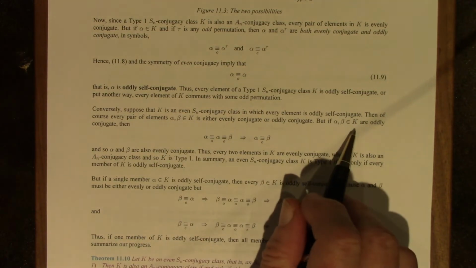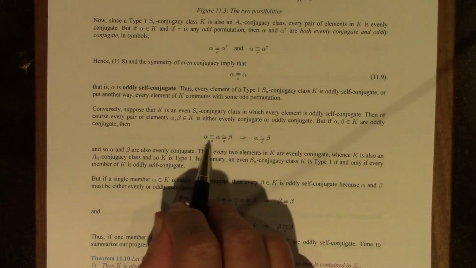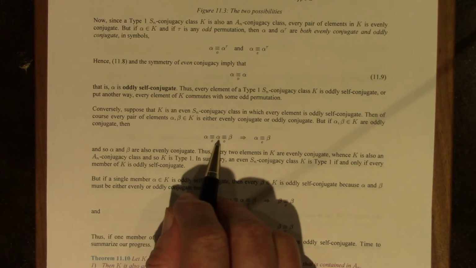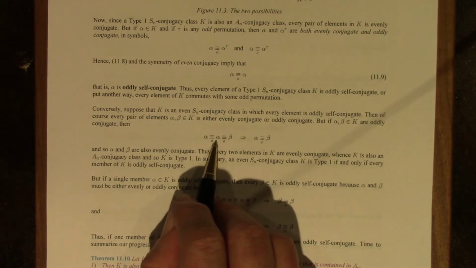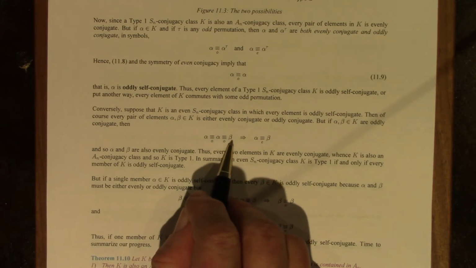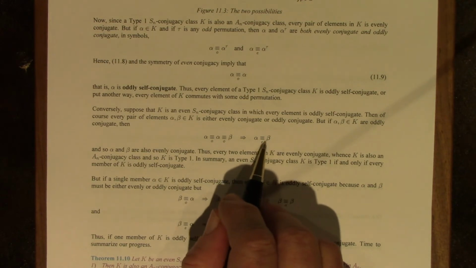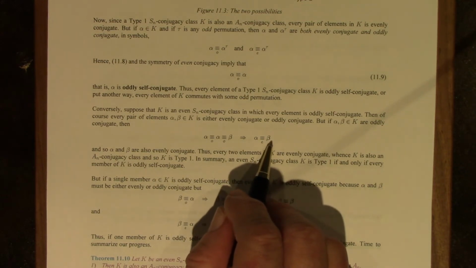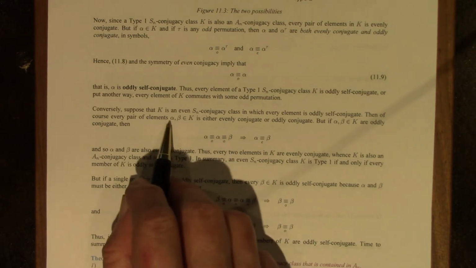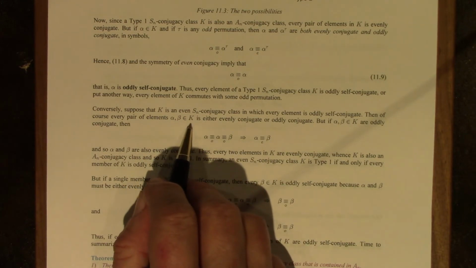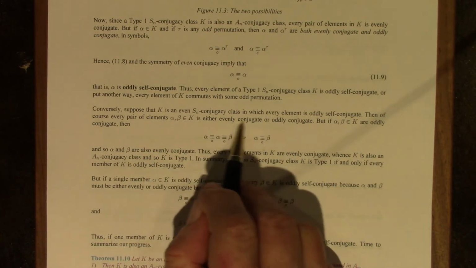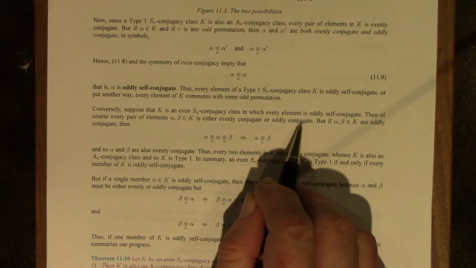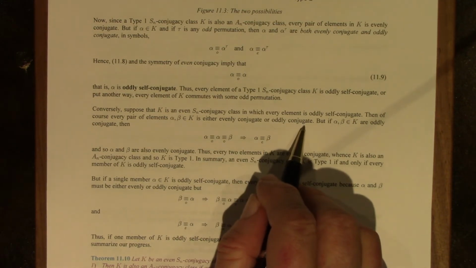If the two are oddly conjugate, then we can write alpha oddly conjugate to itself. We've assumed that for all permutations in K. Alpha oddly conjugate to beta, therefore alpha evenly conjugate to beta. So there's no escaping it. Any two elements, alpha and beta in K, are either evenly conjugate or oddly conjugate and therefore evenly conjugate.